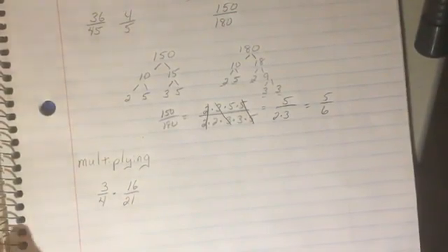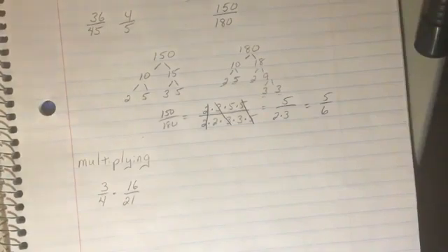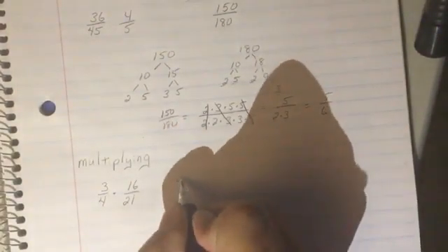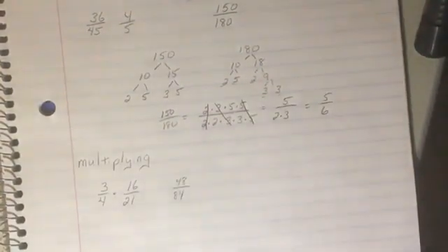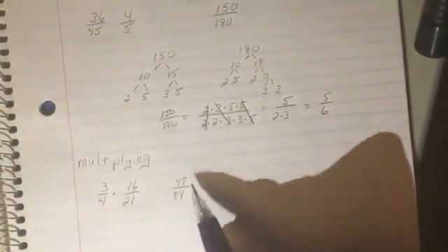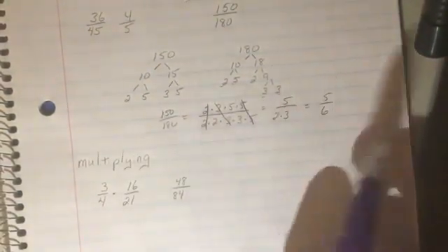However, I describe this like having unruly kids. You don't want the numbers to get really big, because if I go top times top, bottom times bottom, that's what I get. Now I have bigger numbers to factor, correct?